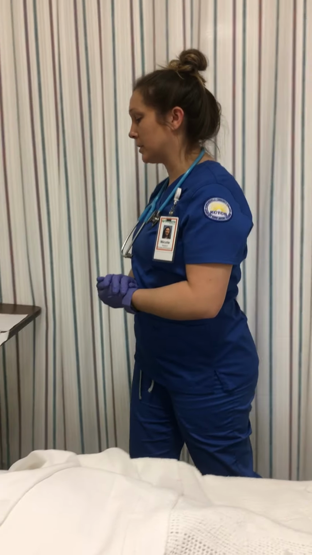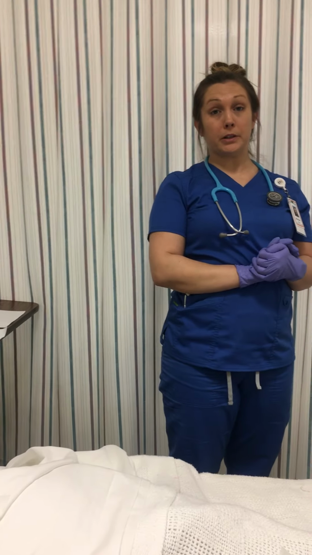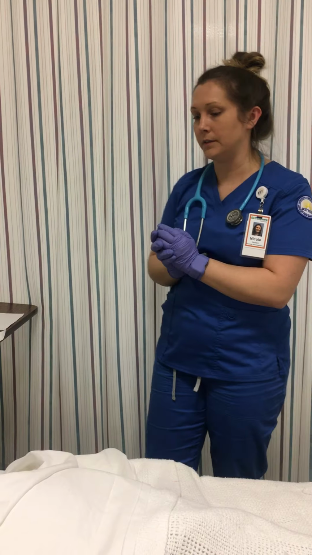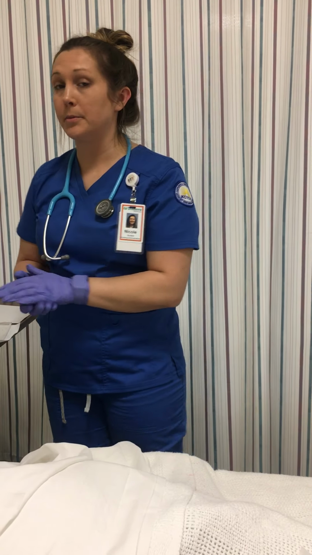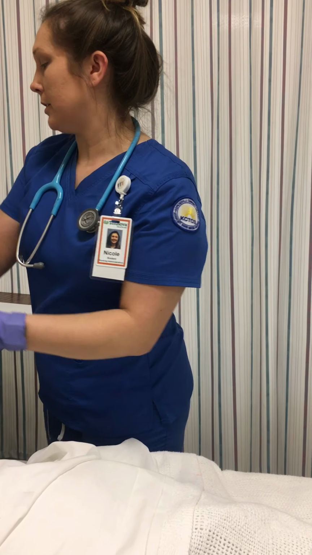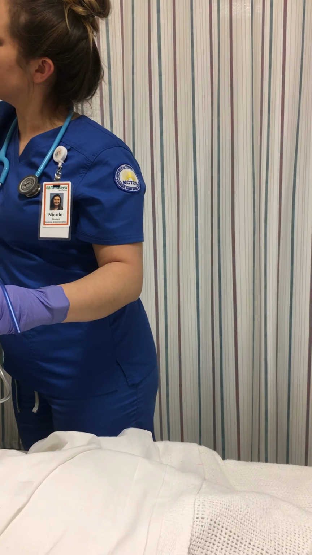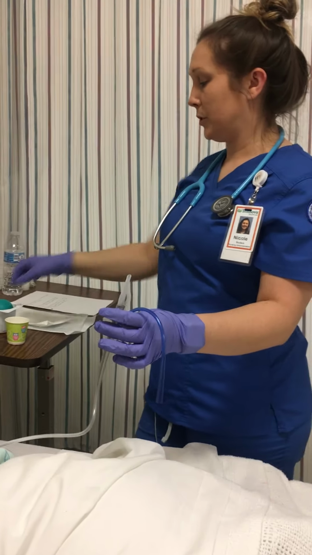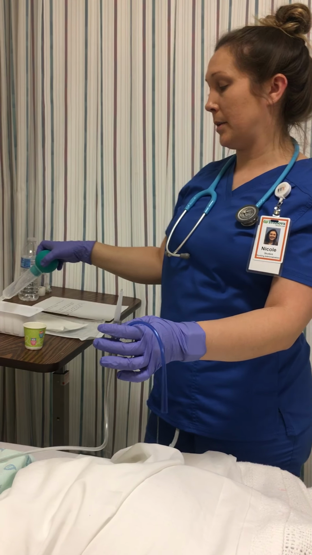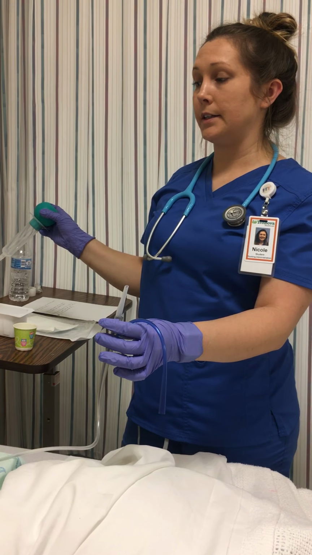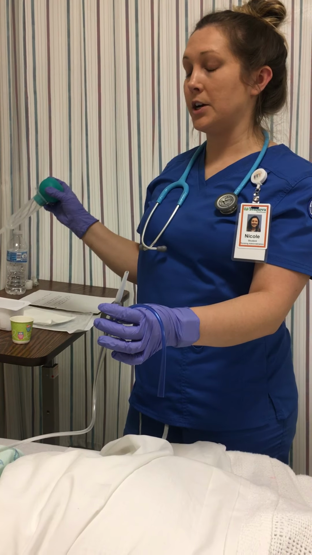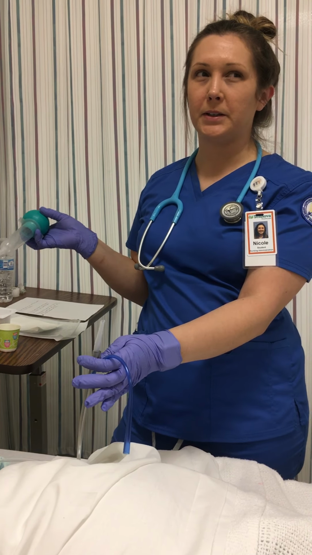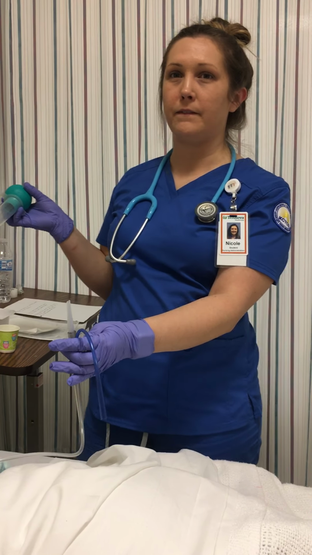Now I have an order to administer Glucerna, 100 milliliters. So I'm going to come in, perform hand hygiene, put new gloves on. First I'm going to disconnect the suctioning. And then I'm going to remove any residue, and I want to make sure that it is not more than 150 milliliters per this order, but permissibly it's less than 250.